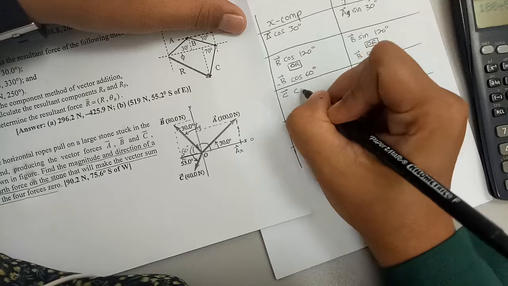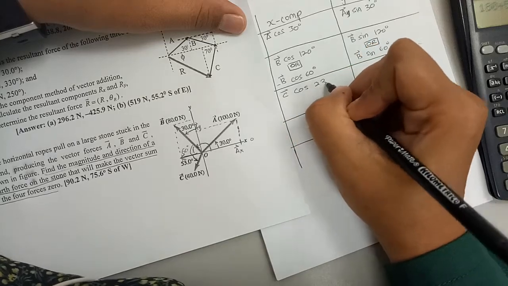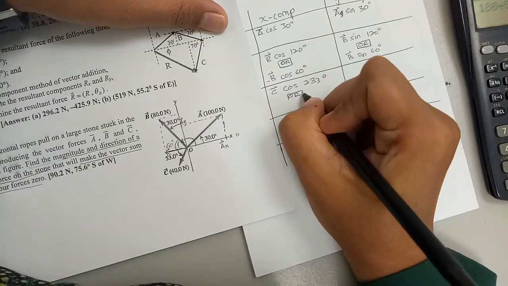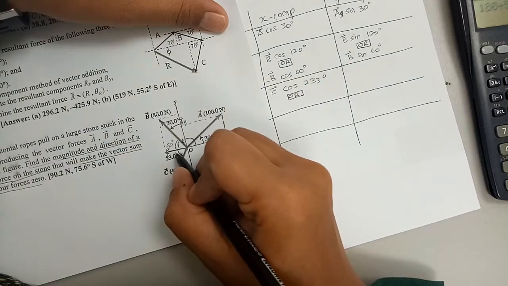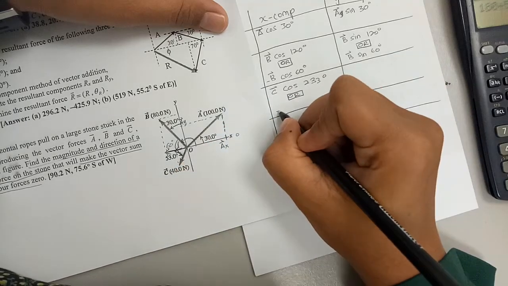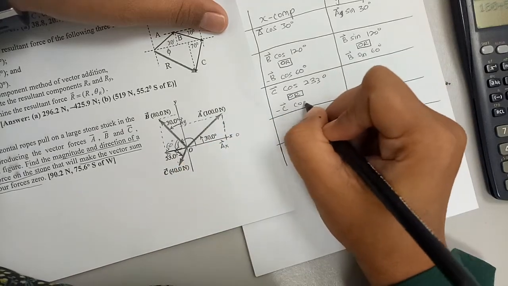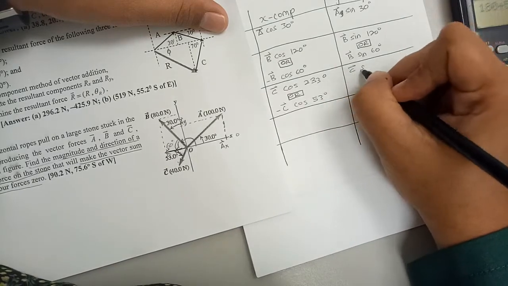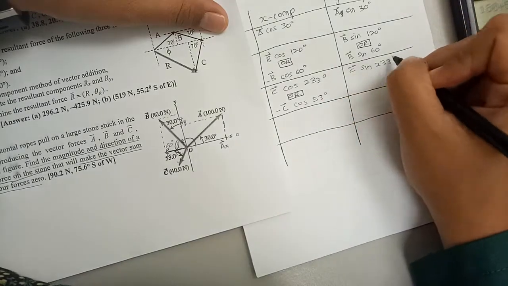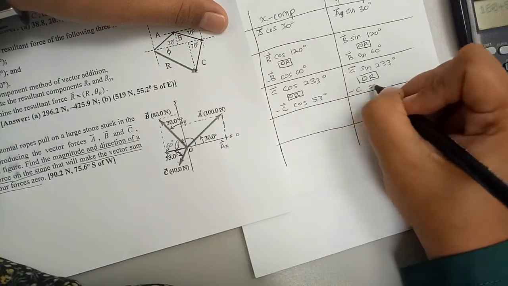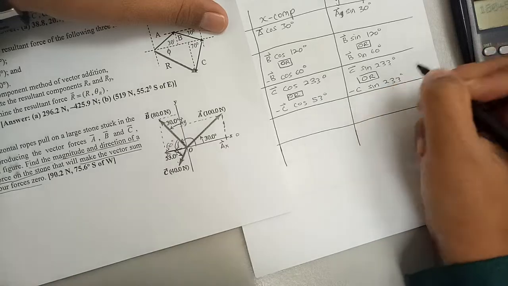So C cos 233 degrees, or since C is going to the left, negative C cos 53 degrees, and C sine 233 degrees, or negative C sine 53 degrees.